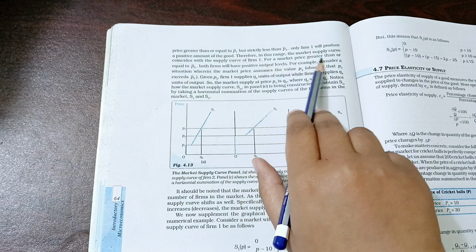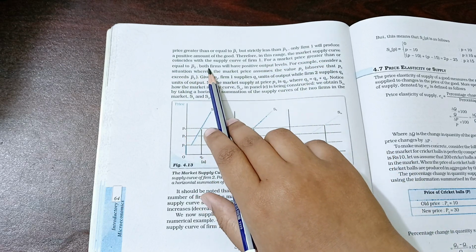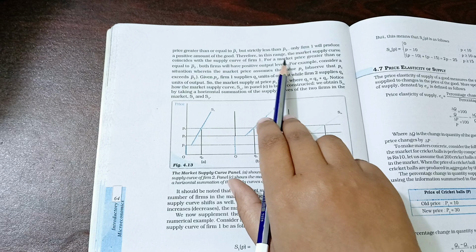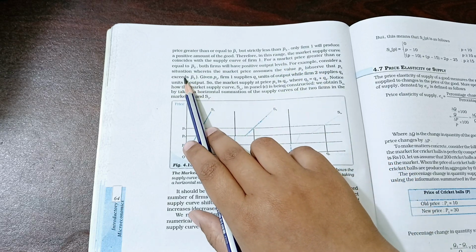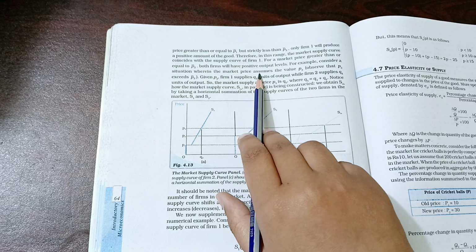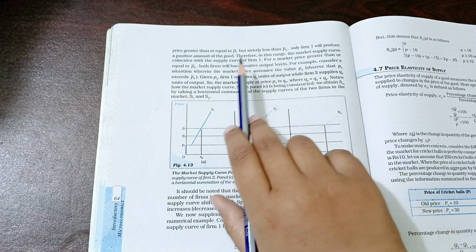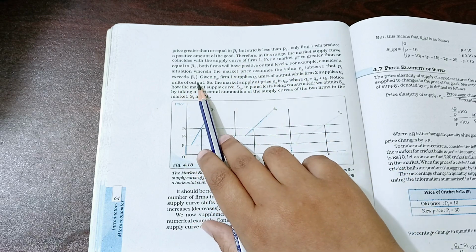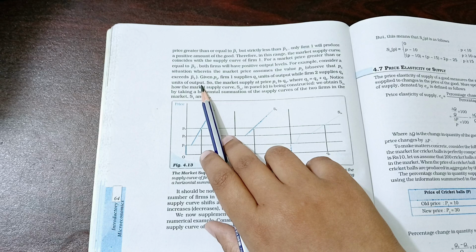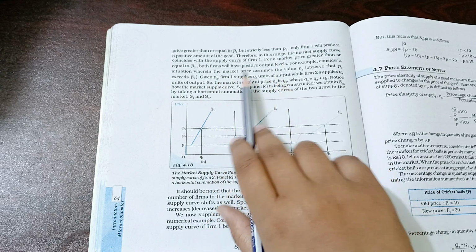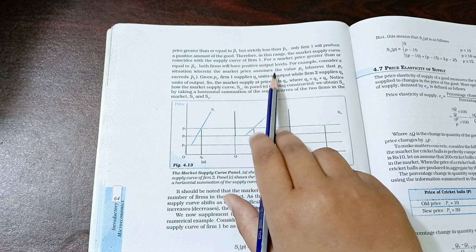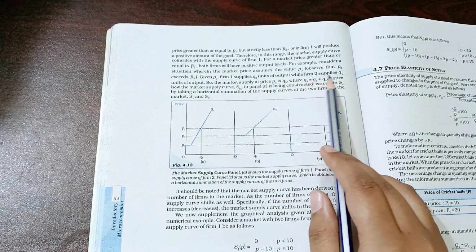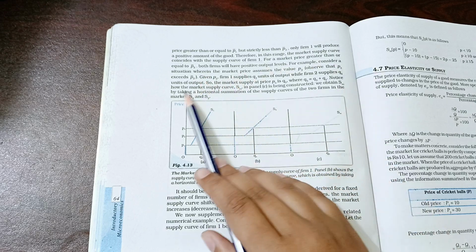For the market price greater than or equal to P2 bar, both farms will have positive output levels. For example, consider a situation wherein the market price exceeds P2 bar and assumes the value P3. Given P3, farm 1 supplies Q3 units of output while farm 2 supplies Q4 units of output.